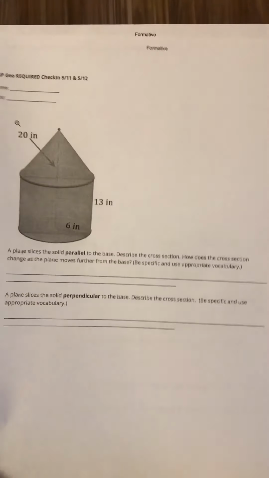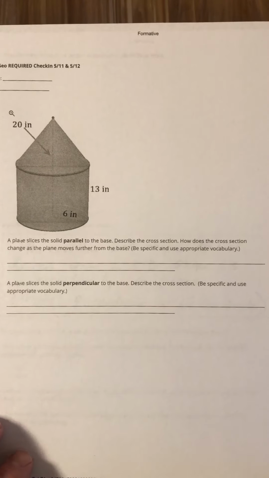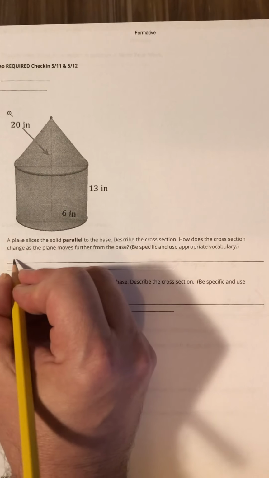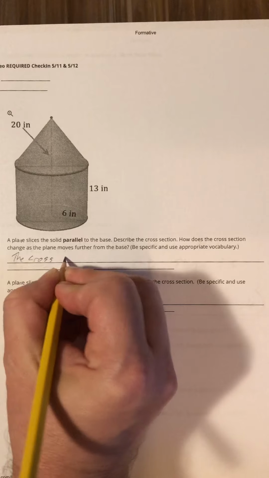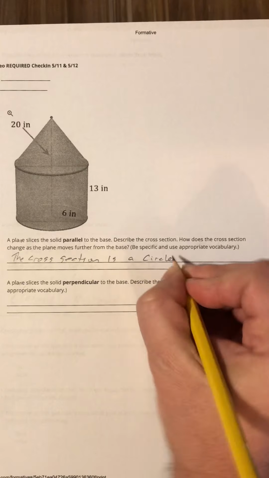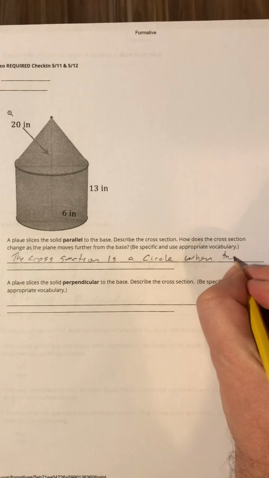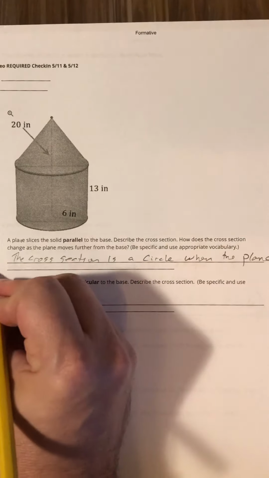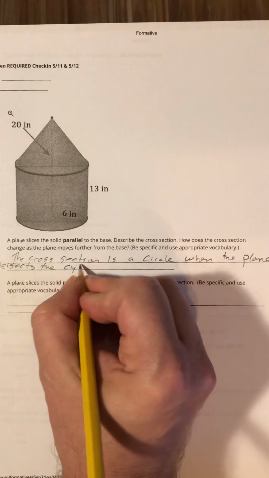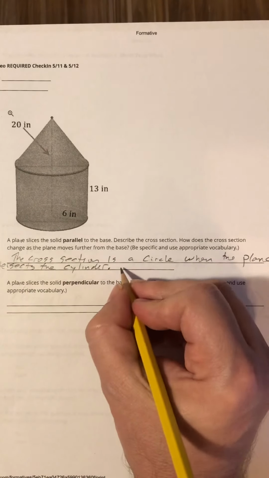at an angle. Okay, so if I look at this one and I want to answer that question, so describe the cross section. So if it's parallel to the base, the bottom part, so the cross section is a circle when the plane intersects the cylinder. The cylinder part of that object, okay?